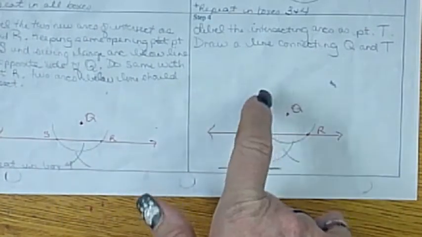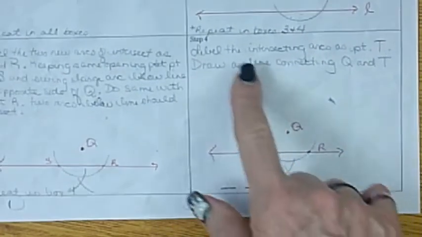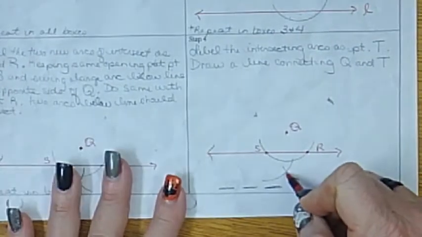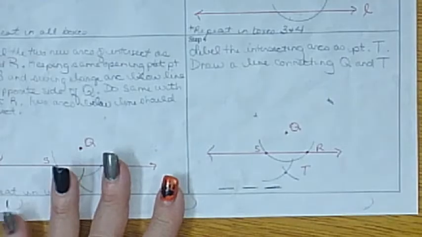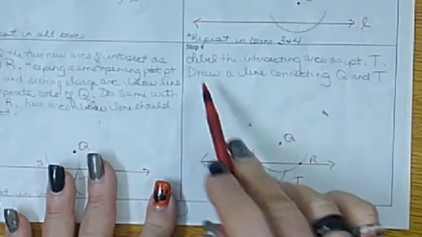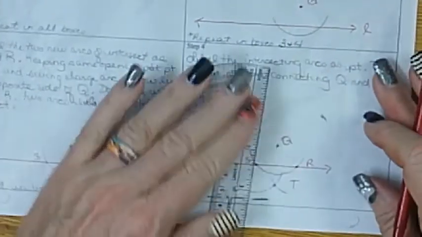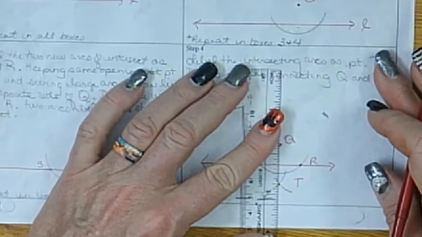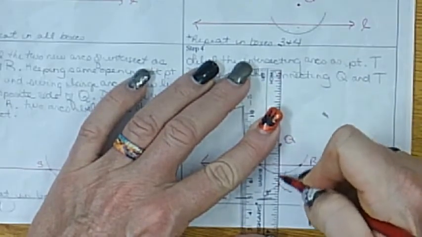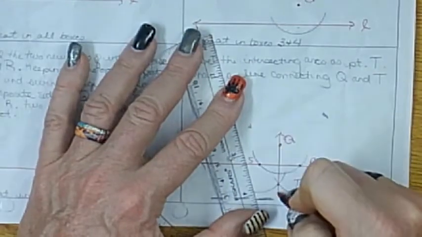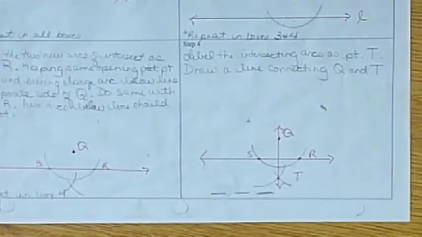We made the arc, so we're going over here. It says label the intersection of the arcs as point T. So these right here, the last 2 arcs that I made, I'm going to label that as T. And then we're going to draw a line connecting Q to T. Line or segment really doesn't matter. You're just connecting those 2 points.